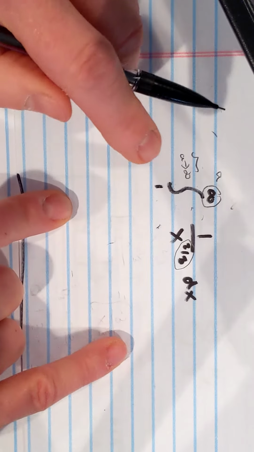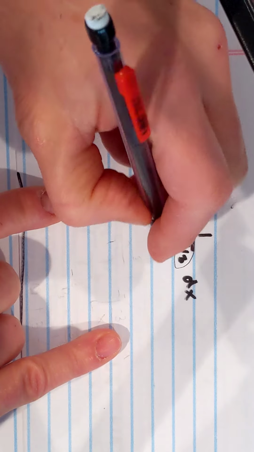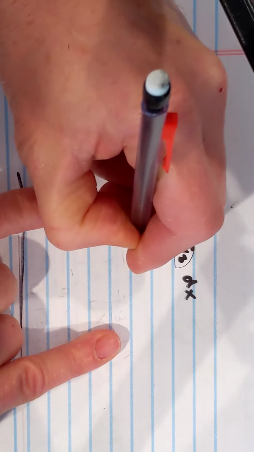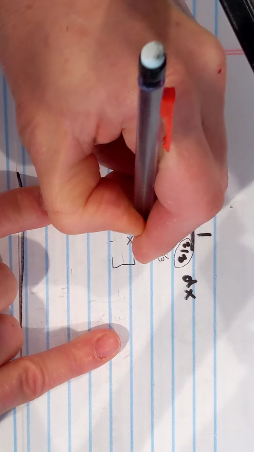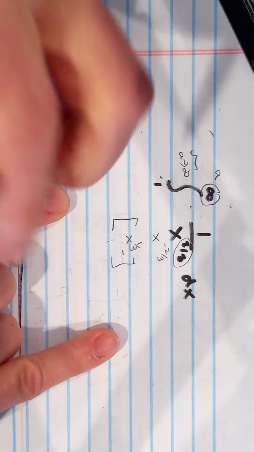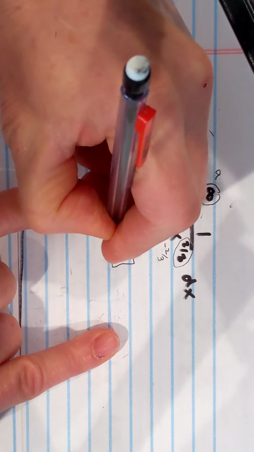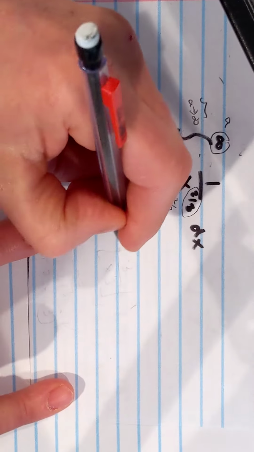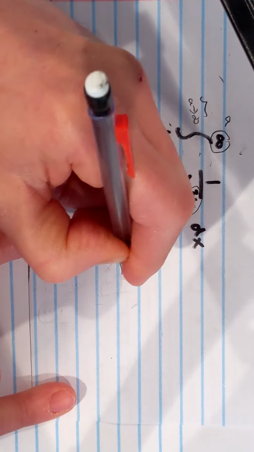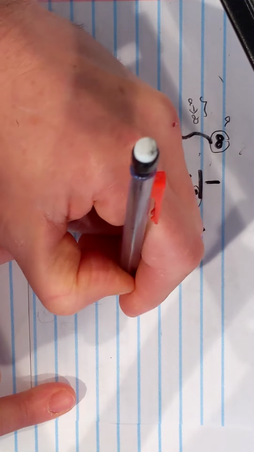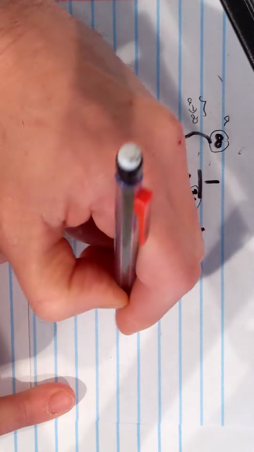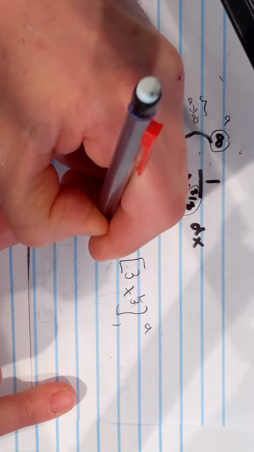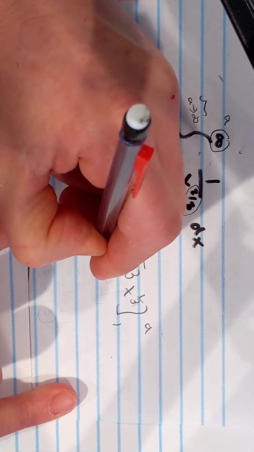I'm going to write this as x to the negative 2/3, and now when I anti-differentiate, I add 1, divide by the power, from 1 to a, which equals 3x to the 1/3, from 1 to a, which is equal to 3a to the 1/3 minus 3.